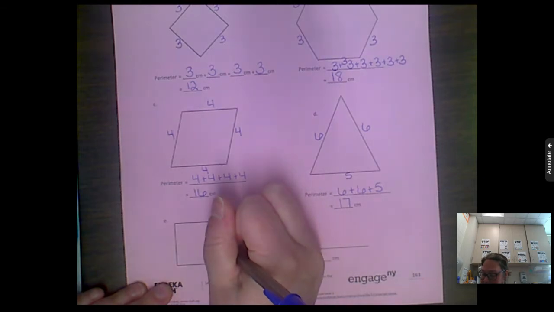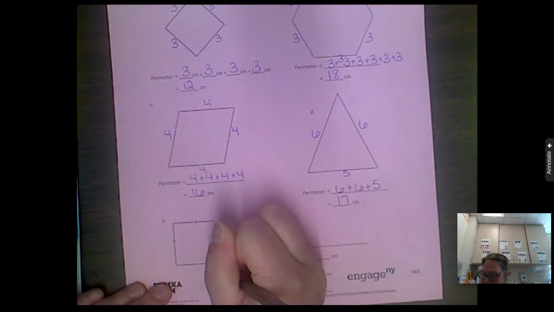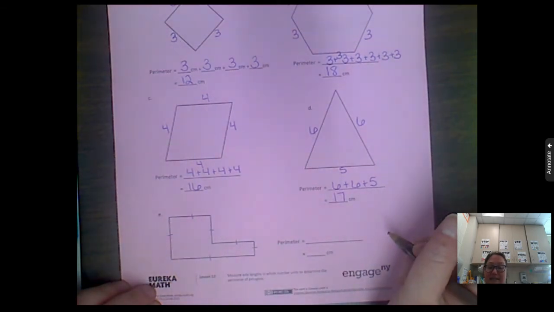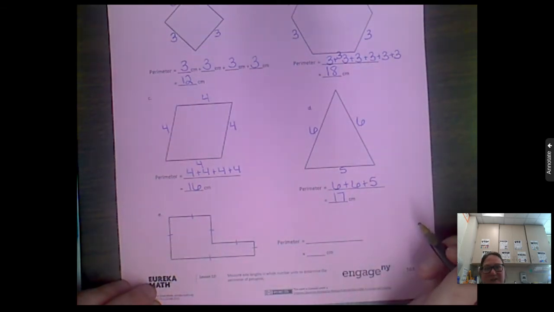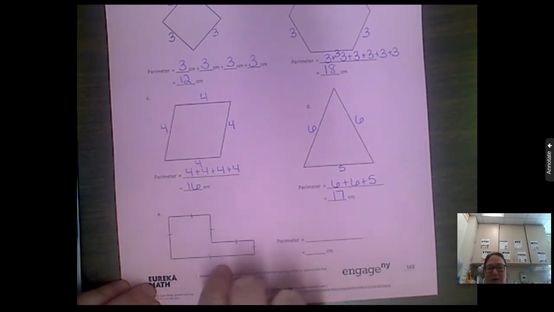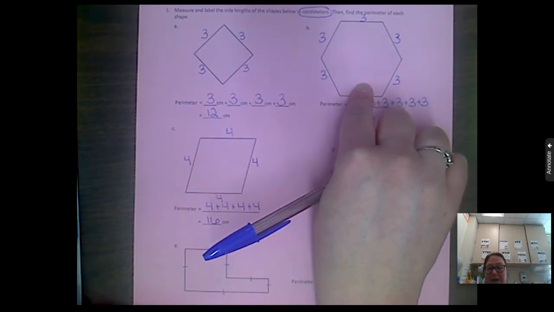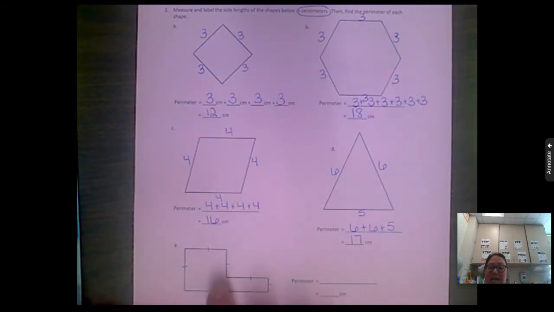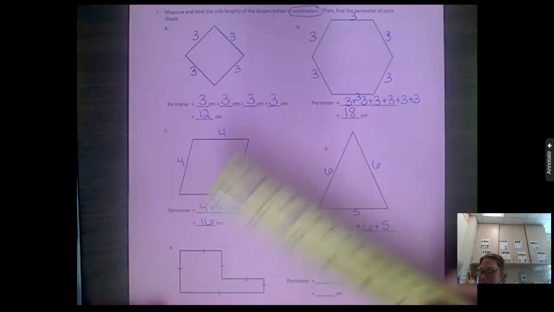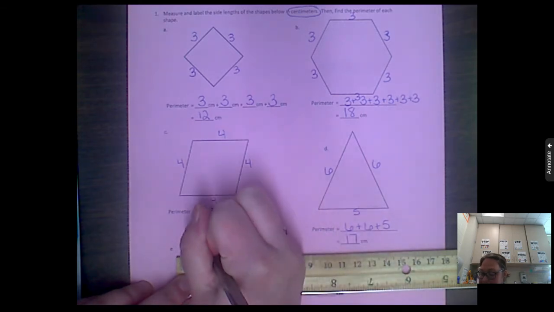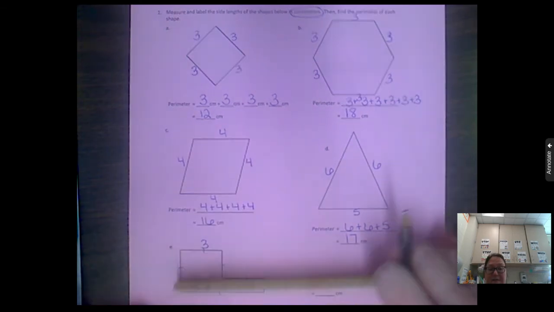Let's see how many sides E has. 1, 2, 3, 4, 5, 6. This shape has 6 sides. It's a closed polygon. What is this shape called if it has 6 sides? This is a hexagon, so it doesn't look like this hexagon. It's definitely not a regular hexagon, but this shape is a hexagon because it does have 6 sides, and it's a closed shape. It's a polygon. So even though it doesn't look like what we're used to with a hexagon, it is a hexagon. Did you get 3 for the top?